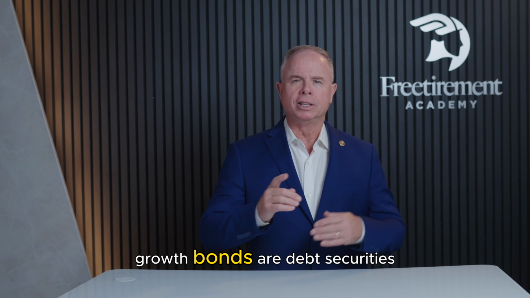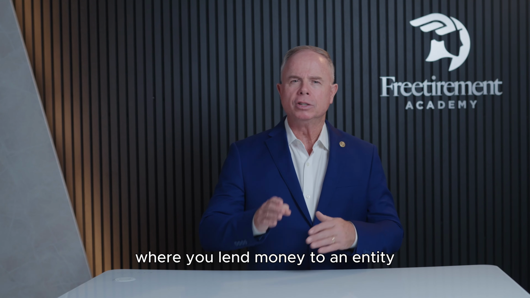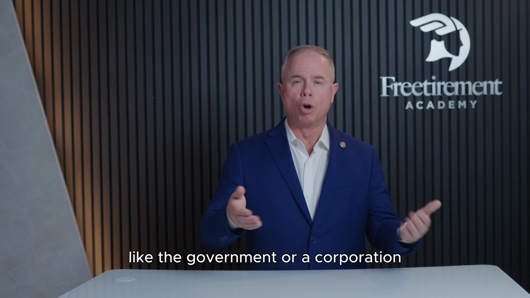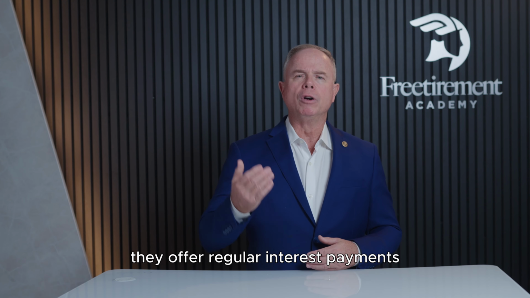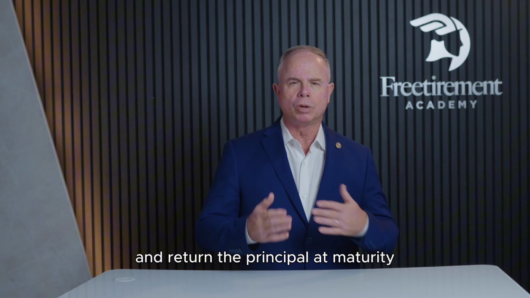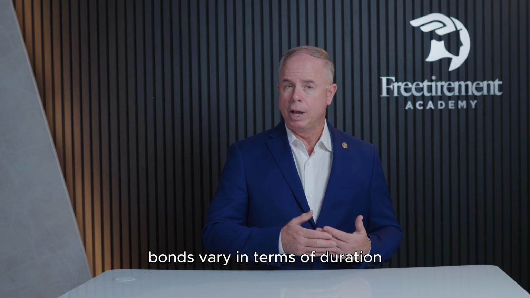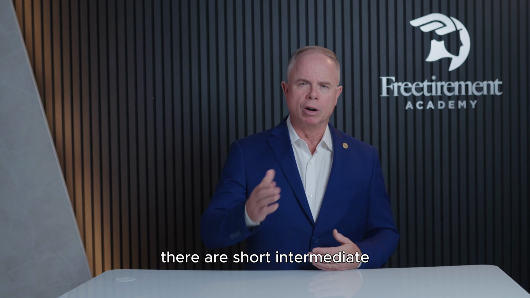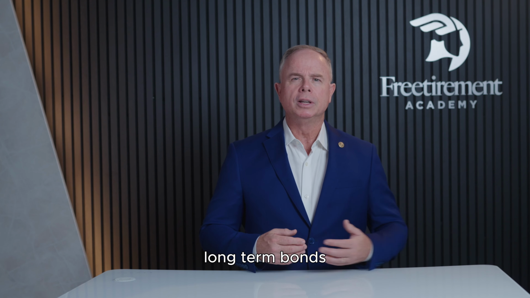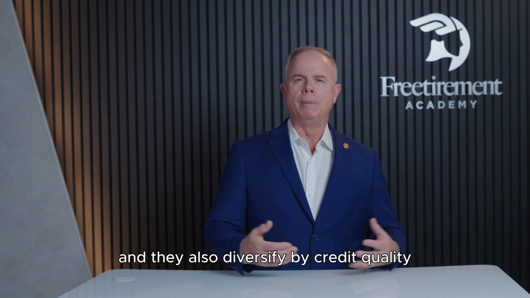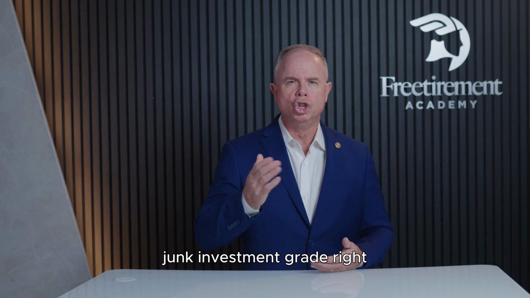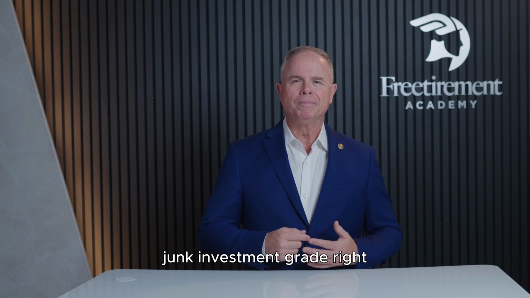Bonds are debt securities where you lend money to an entity like the government or a corporation. They offer regular interest payments and return the principal at maturity. Bonds vary in terms of duration. There are short, intermediate, long-term bonds, and they also diversify by credit quality, junk, investment grade, right?